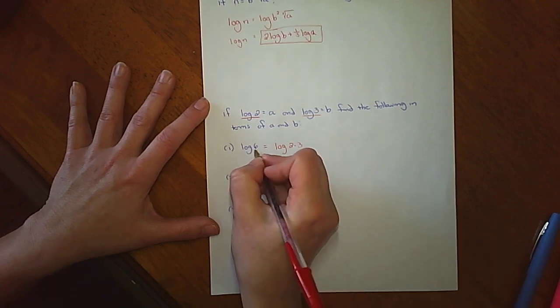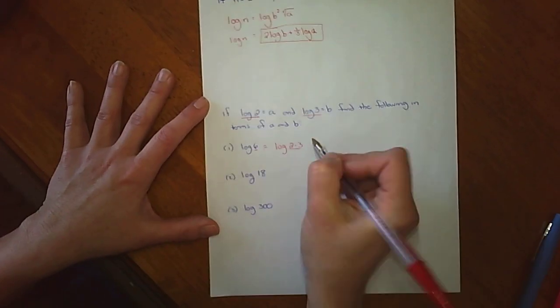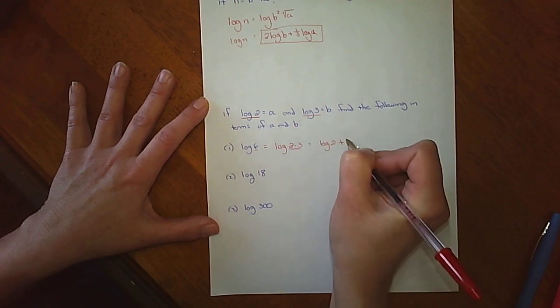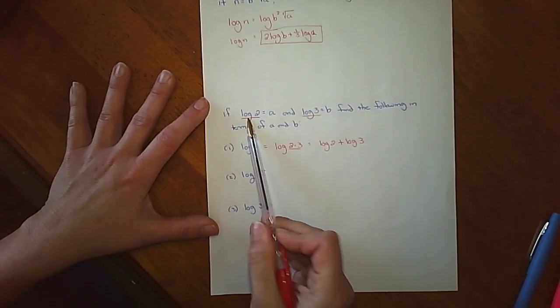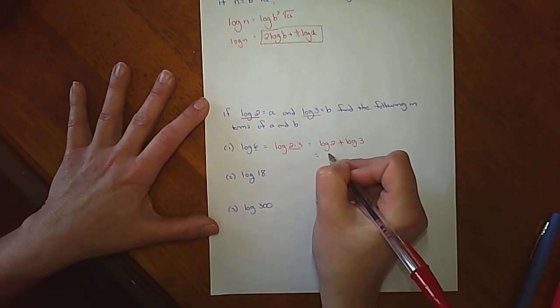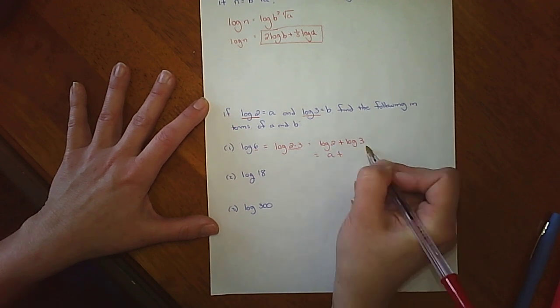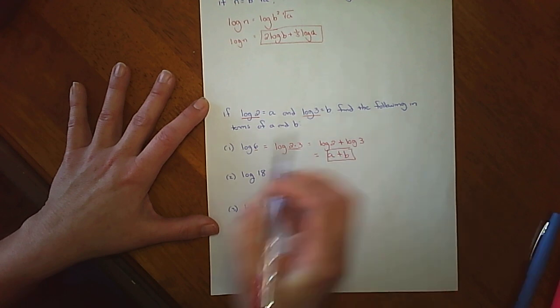So I changed 6 into 2 times 3. Well, using our log equivalencies, this is equal to log 2 plus log 3. Hey, and what does log 2 equal? Log 2 equals a plus, what does log 3 equal? b. So that would be the answer to number 1.